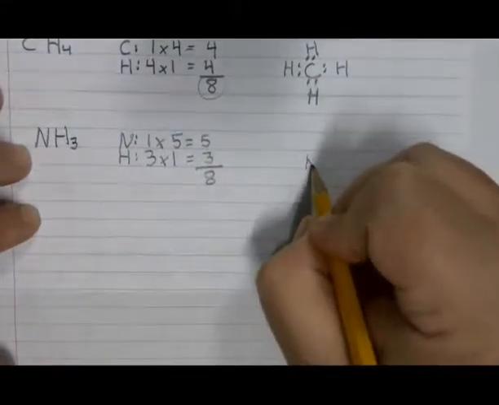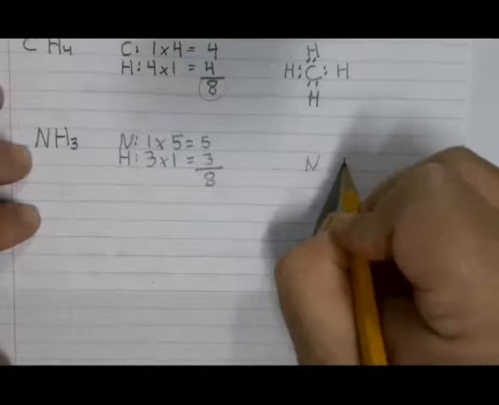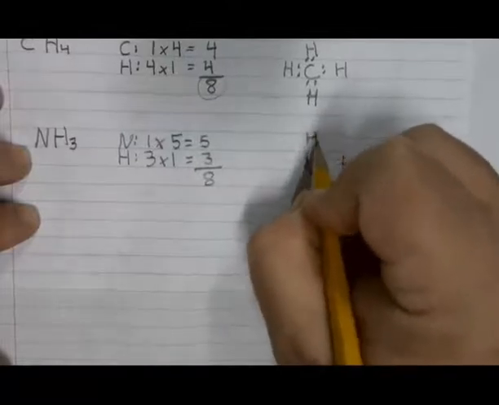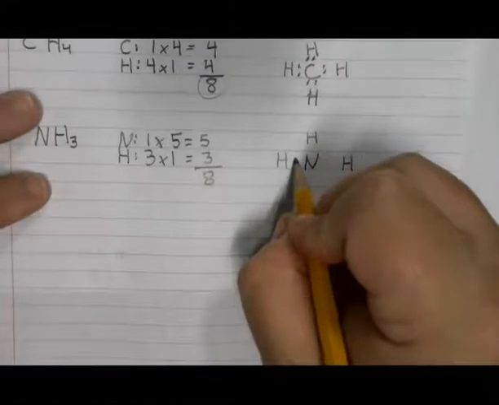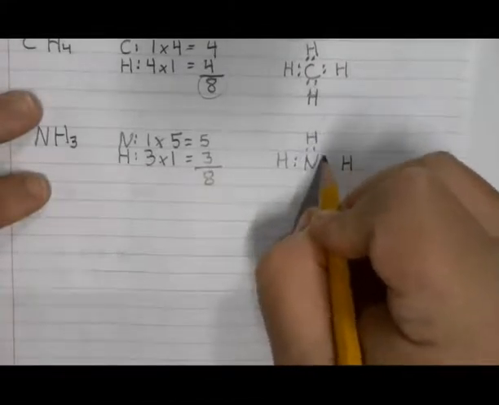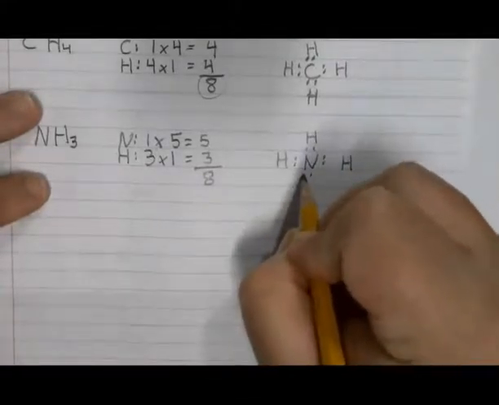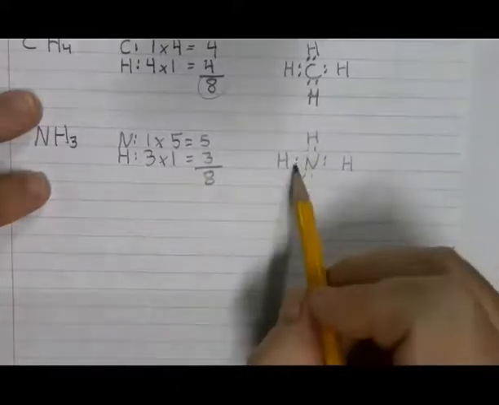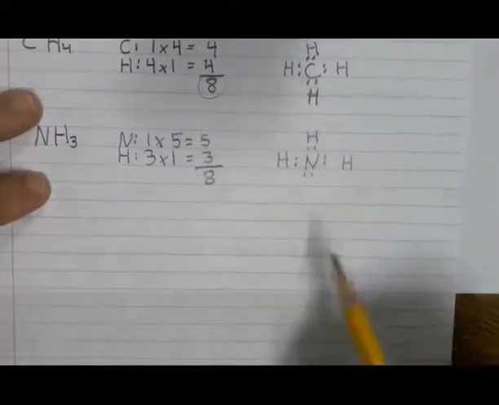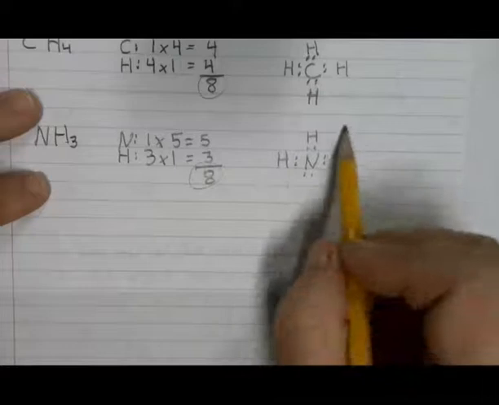Nitrogen has to be the central element, so I'm going to put H, H, and H3. Doesn't matter which side, just make it look symmetrical, somewhat even. We're going to put an octet around nitrogen. So nitrogen has an octet, each of the hydrogens has an octet, and we've used 8 electrons. So that's our diagram for ammonia.